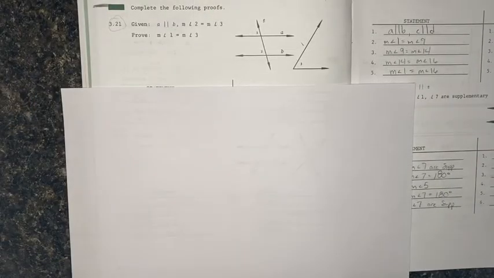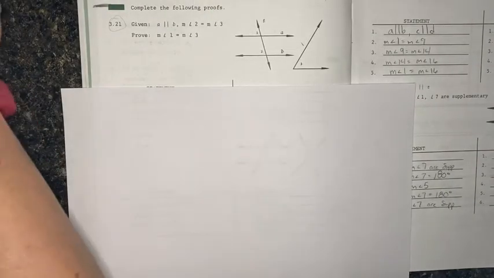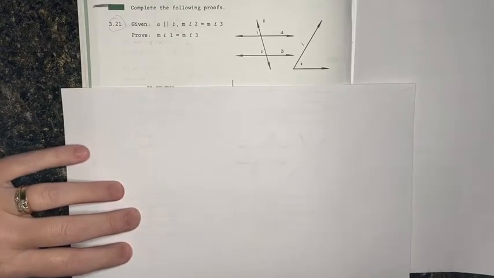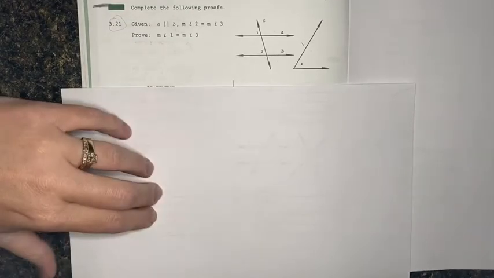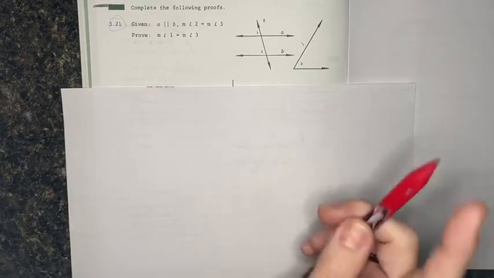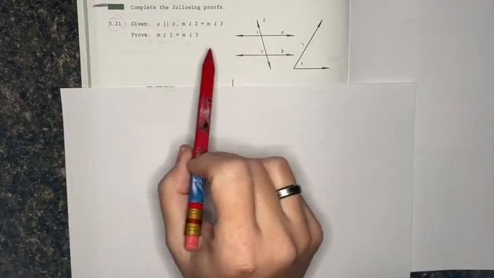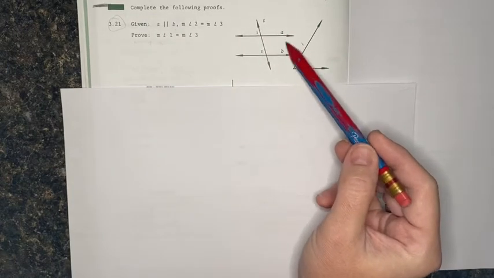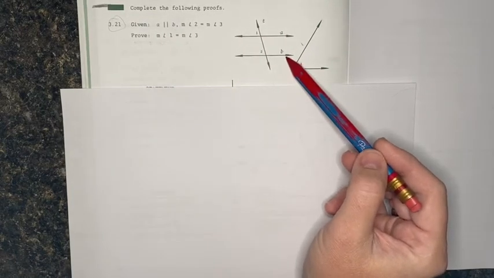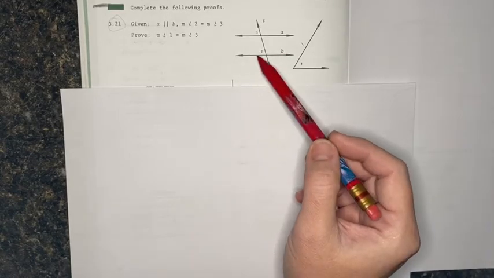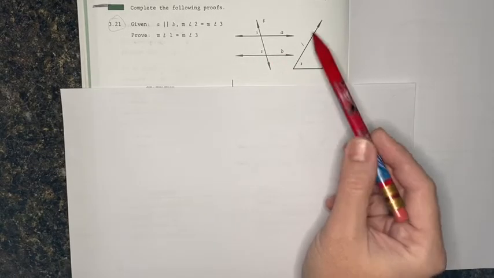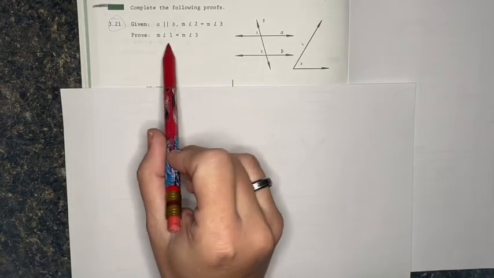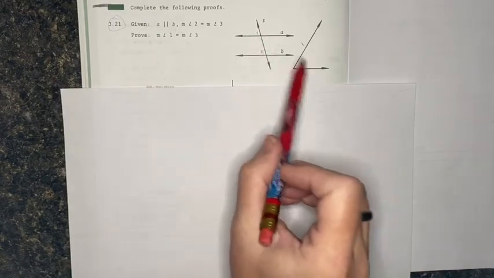Now I want to do another proof together, and actually we're going to do a couple of proofs here together. But I want to look at number 21 on page 46. Proof 21 on page 46 shows us that we are given line A and line B being parallel and the measure of angle 2 equaling the measure of angle 3. So we've got this angle just sitting out there. And they want us to prove that 1 and 3 are equal.